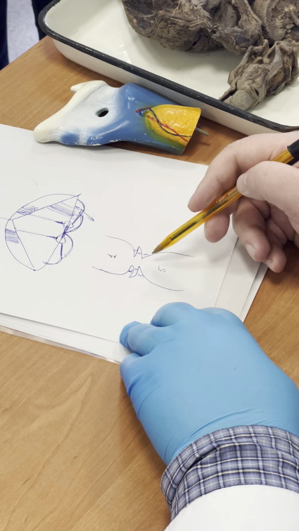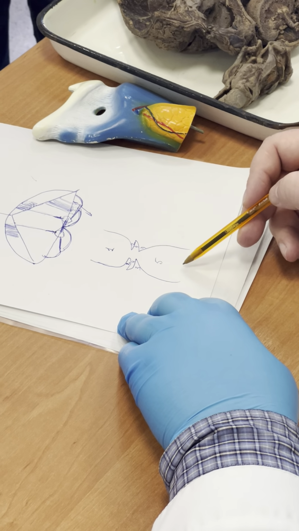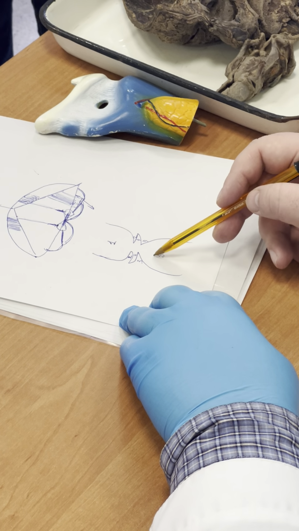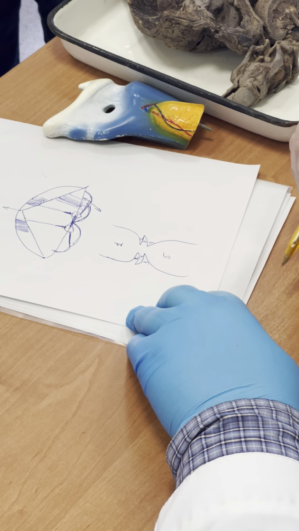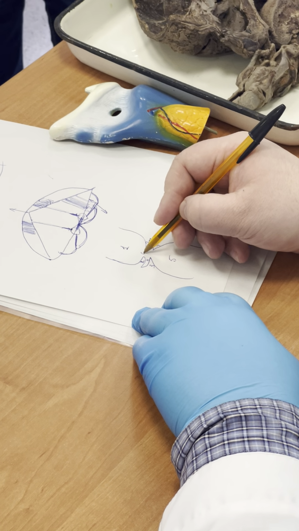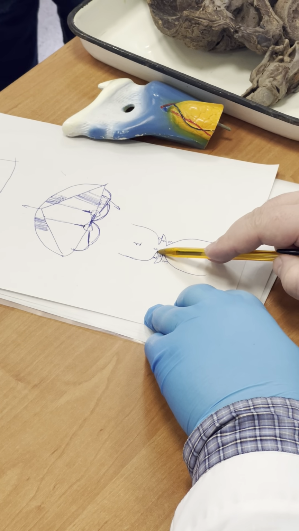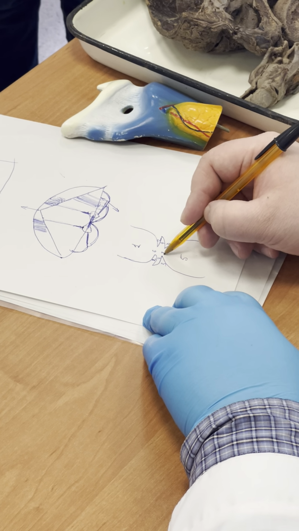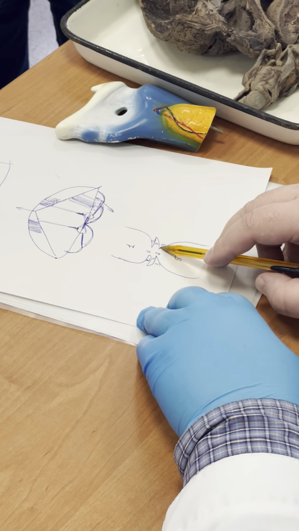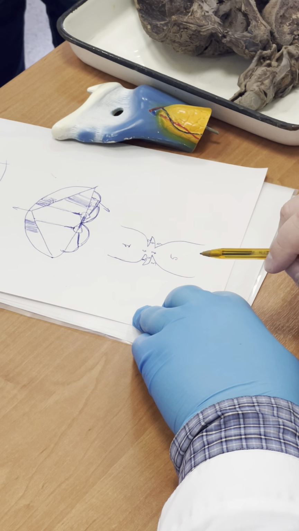Now, number 5, the part of the larynx below the vocal folds, cavitas infraglottica. Number 6, the space between the vestibular folds, rima vestibuli. And number 7, the space between the vocal folds, that is rima glottidis.